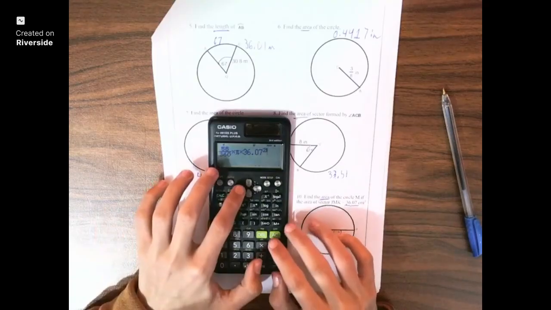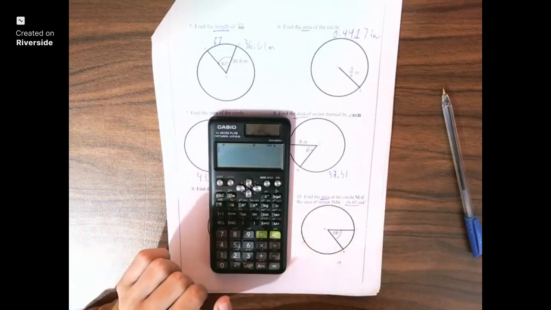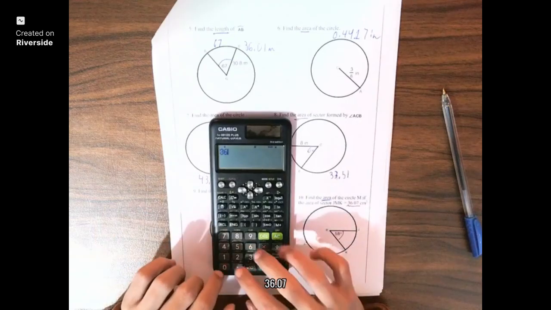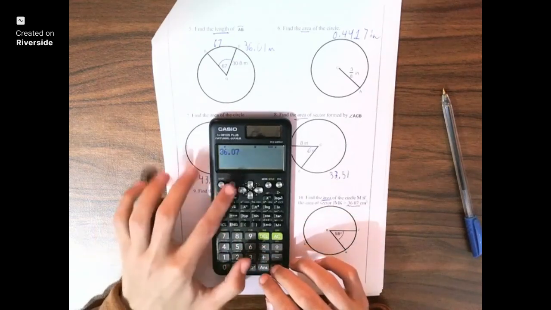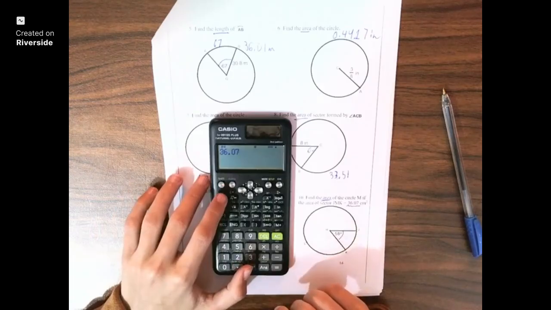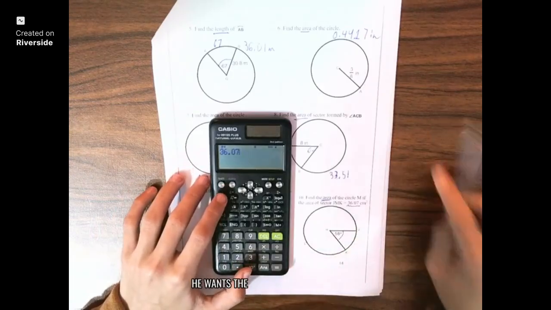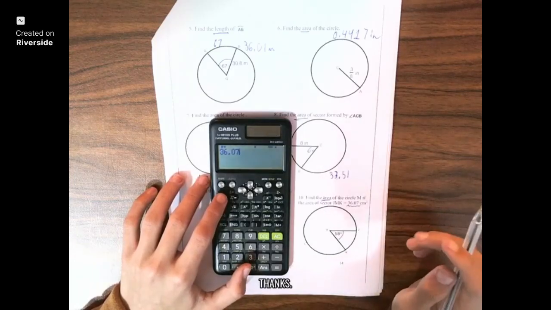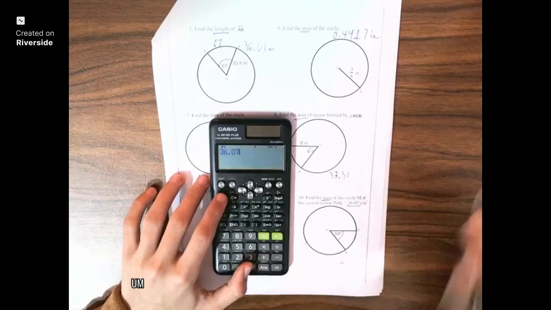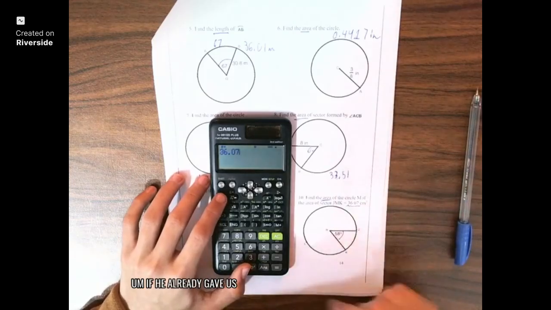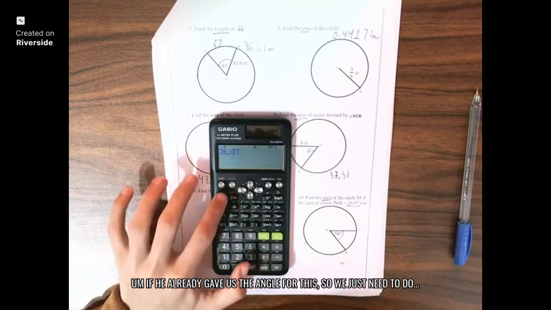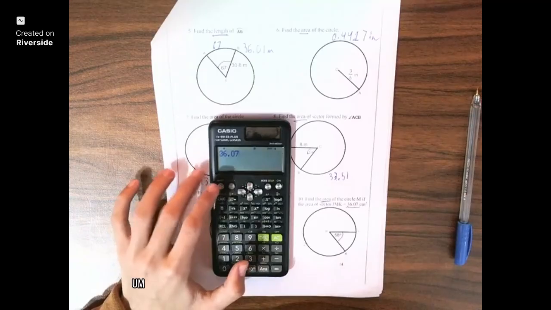What does he want? Wait, 36.07. Oh, he wants the area of the whole circle. Okay, I'm smart. Thanks.